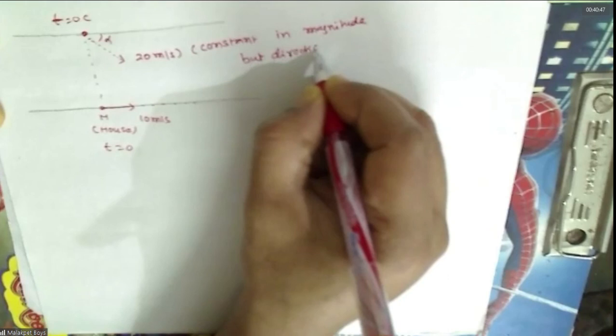So from this, what is cos alpha? It is 1 by 2. So he should make an angle of 60 degrees with the horizontal. Understood?